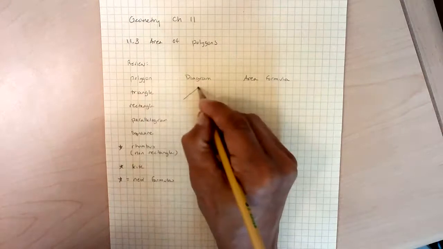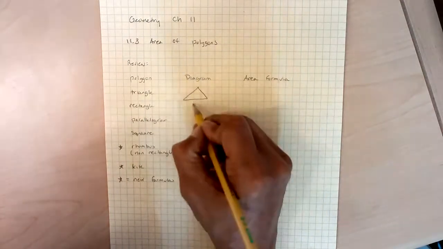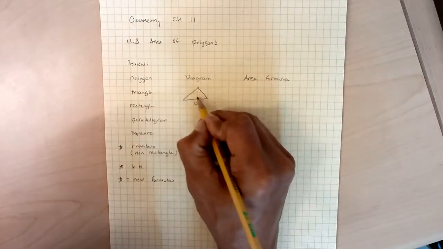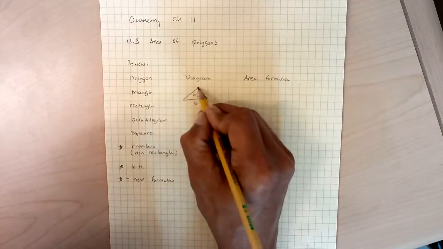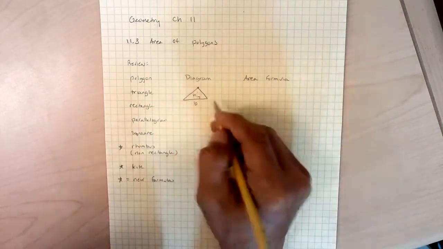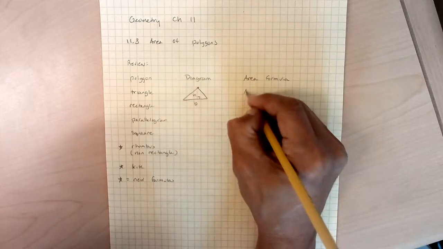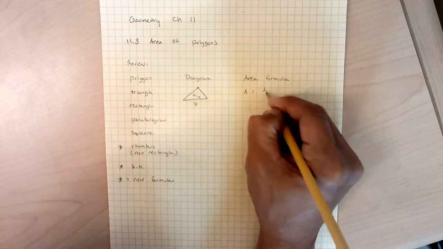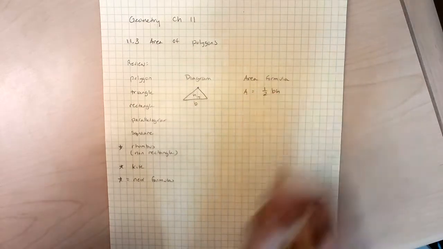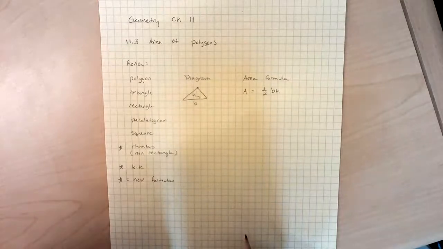So if I have a triangle and I'm not going to use trig, we need to know two things, the base and then the height. The height's going to go from one vertex and it's perpendicular to one of the sides. So the formula for the area is the area equals, most of you know it as base times height divided by 2, but it's also the same as 1/2 base times height.